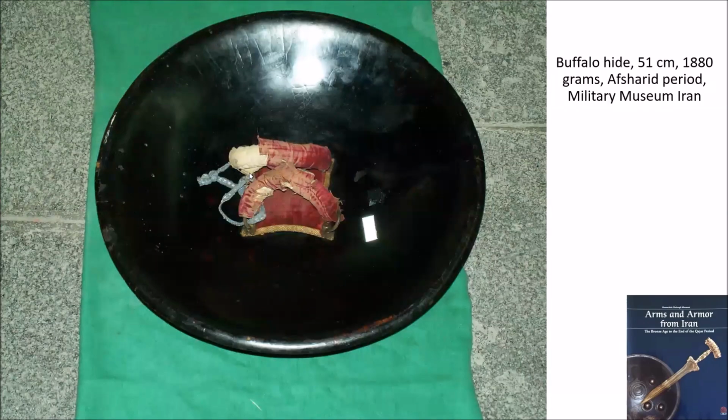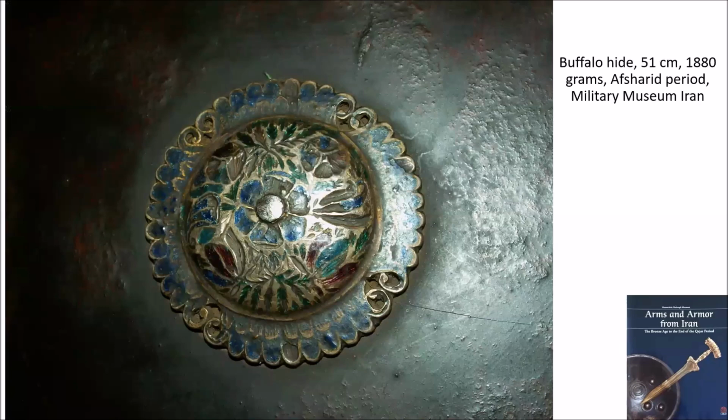The back of it here, you see everything again original. And please do not underestimate hide. Buffalo hide and rhino hide are really, really strong. You see that the shield buckles are made of copper alloy, and each one of them is beautifully adorned and decorated with minakari, as we say, enameling. 51 centimeters and 1,880 grams is the shield.